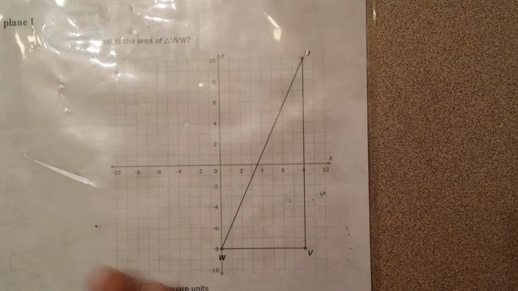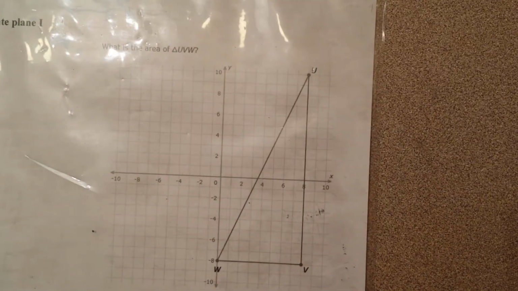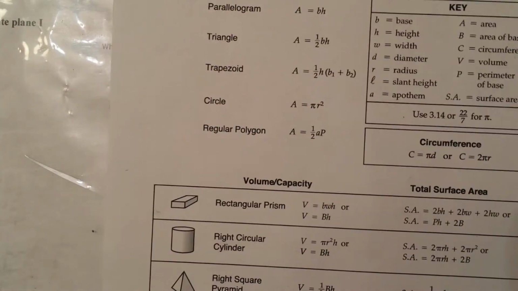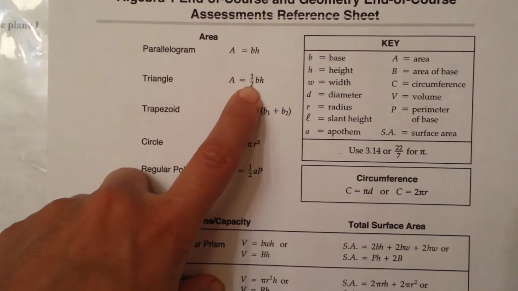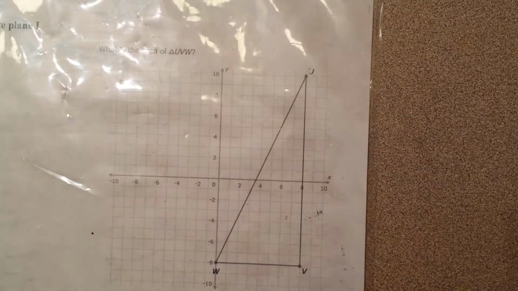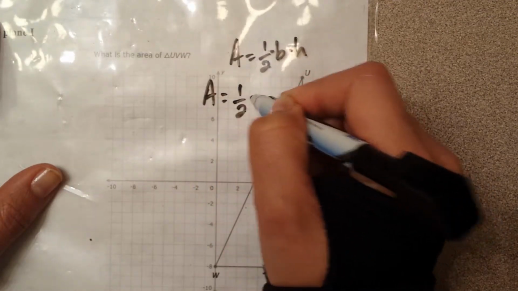Okay, let's do one more from S.5. It is asking, what is the area? So area, what is this shape? Again, all you need is your reference sheet. Okay, and that shape is a triangle. So look for the area of a triangle. Area is 1/2 base times height. So area is 1/2 times the base times the height. Okay, so area is equal to 1/2 times.